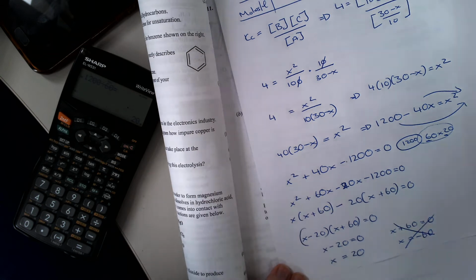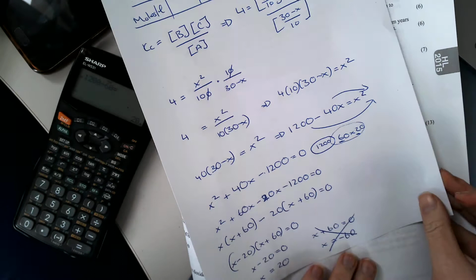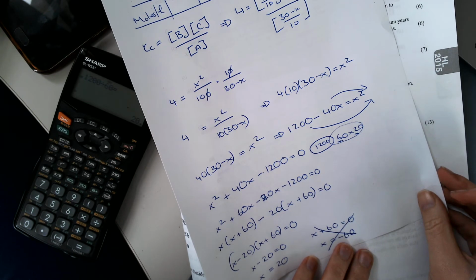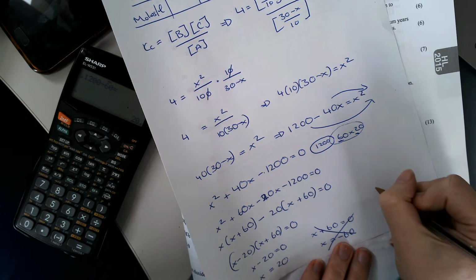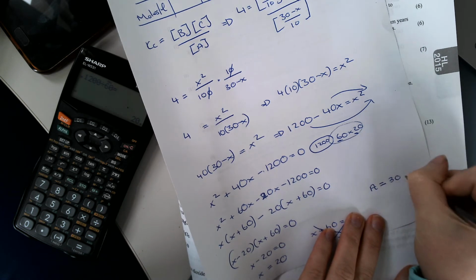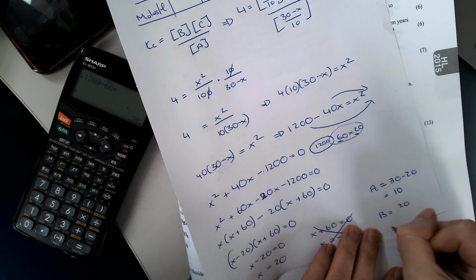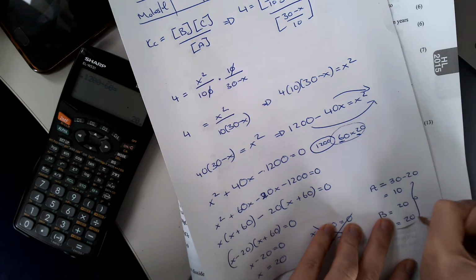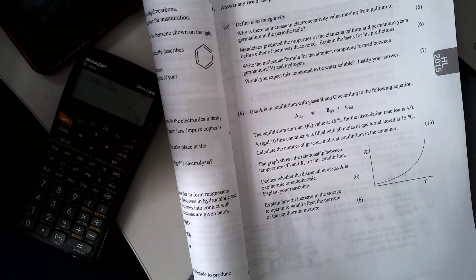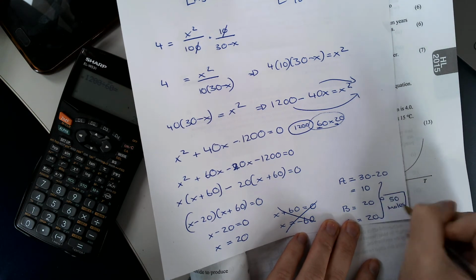Okay. So if we're looking then at working out what our concentrations are at equilibrium, my number of moles of A is going to be 30 minus 20, which is 10. B is going to be 20, and C is going to be 20. And you're asked in the question for the number of gaseous moles at equilibrium. So my total number of moles here at equilibrium is 50.